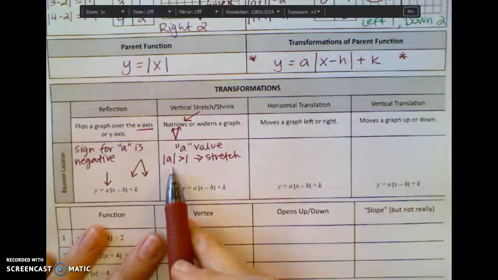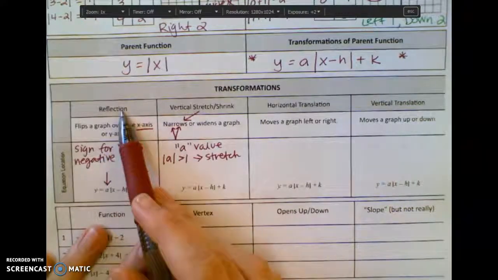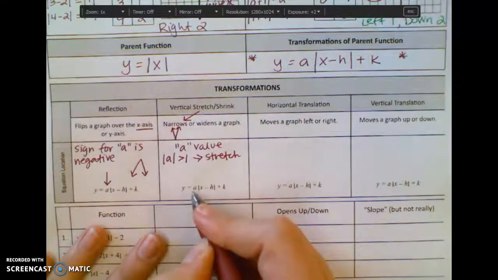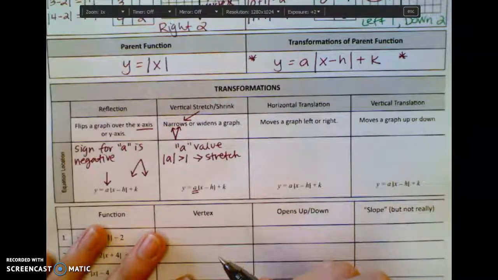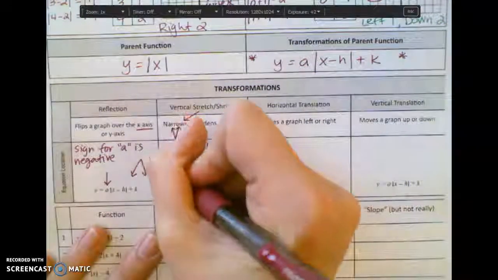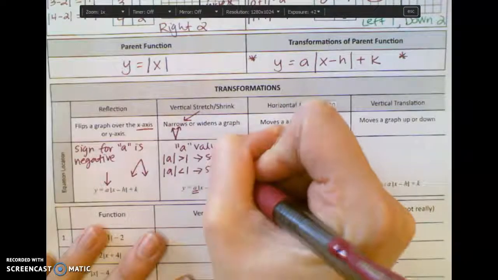The reason we say absolute value here is because if we have a negative a, that negative only tells us a reflection. It doesn't tell us anything about the stretch or shrink. The only thing about the stretch or shrink is what that actual a value is. So if it's bigger than 1, then it's a stretch. And if that a value is less than 1, it is a shrink.